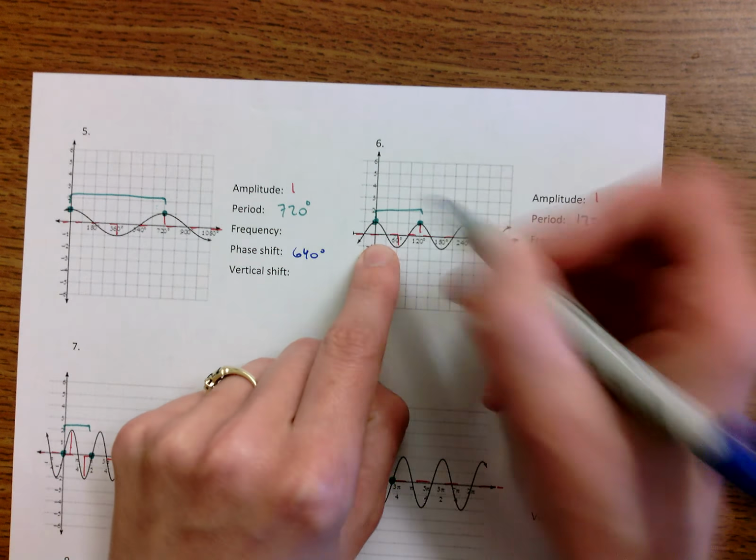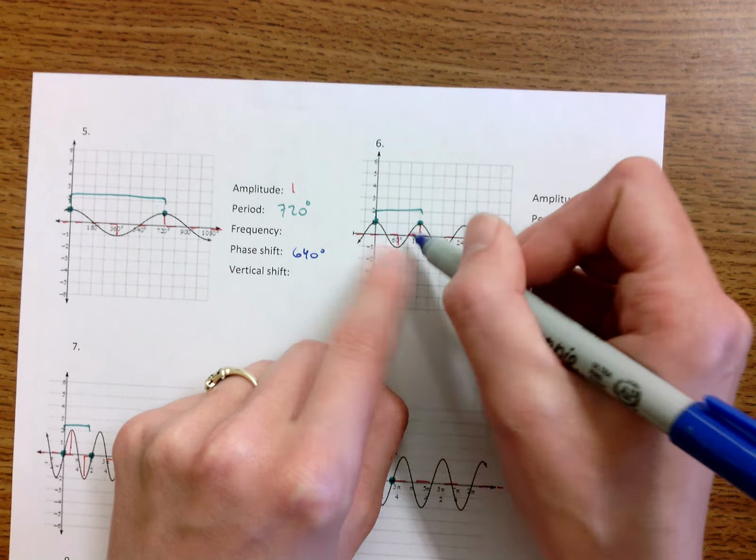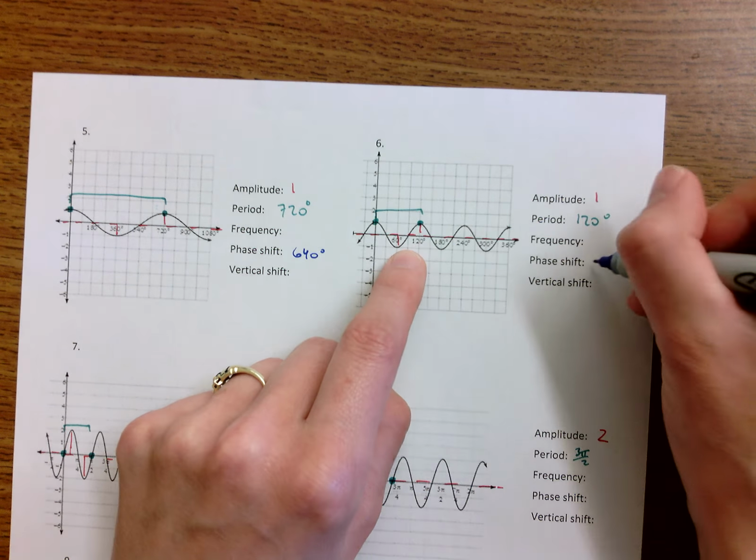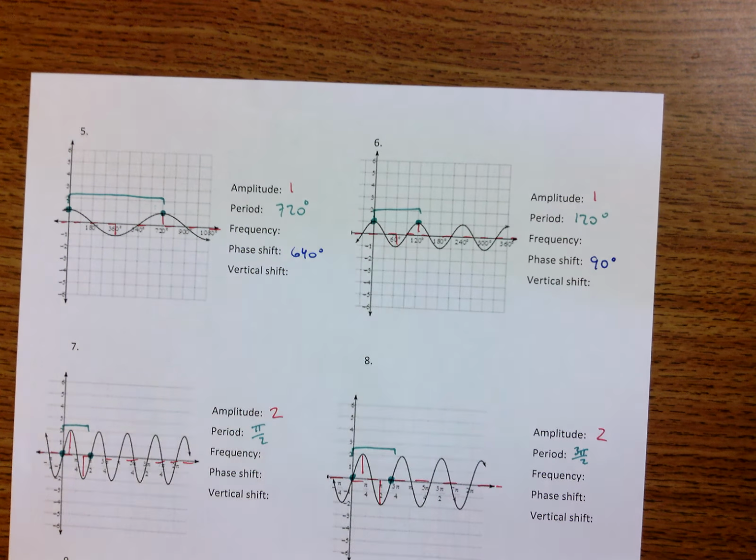Okay, this guy right here is supposed to start at 0, 0 and go up. It doesn't, but here's a point that does. Okay, so that looks like it's at about 90 degrees. So that's a phase shift of 90.